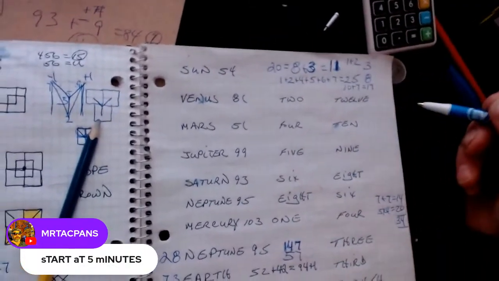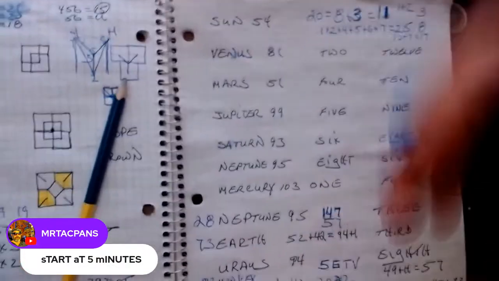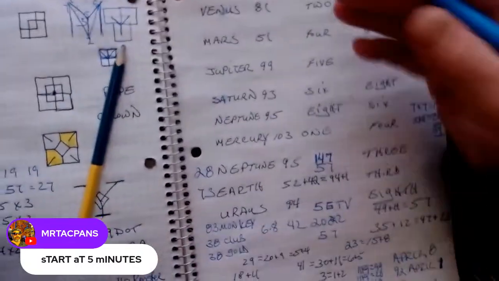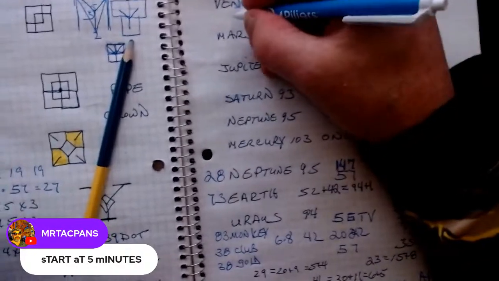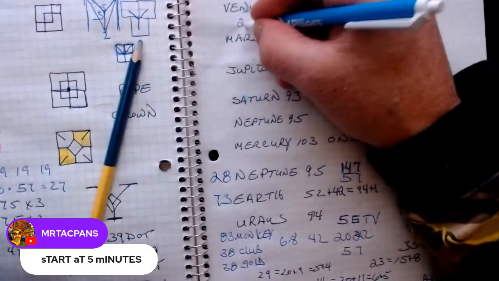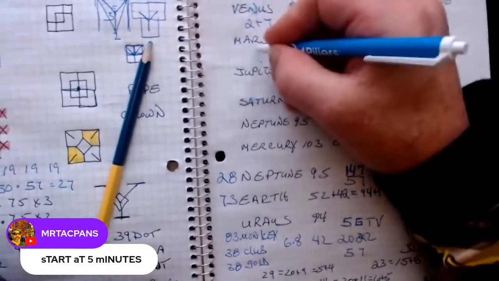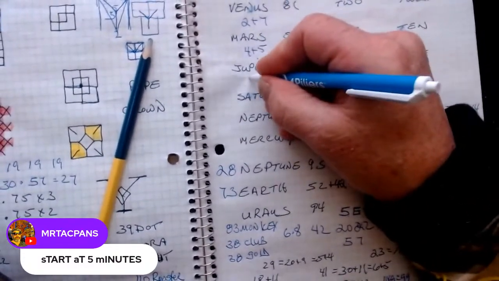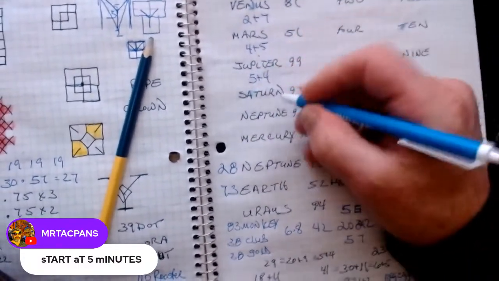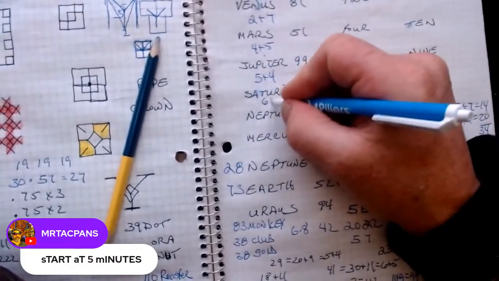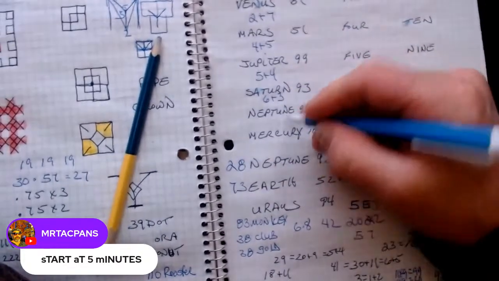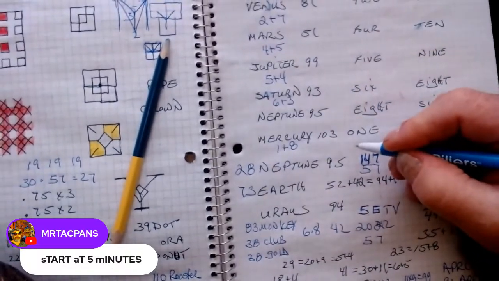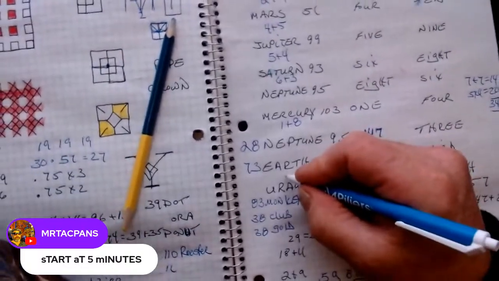So when we get these coming up here, we're now going to look for the void in these planets. I'm going to show you what I mean. Venus, okay, is going to be 2 and 7. Mars is going to be 4 and 5. Jupiter is going to be 5 and 4. Saturn is going to be 6 and 3. We're not going to use Neptune. Mercury is going to be 1 and 8. Do we get them all now? Uranus is going to be 7 and 2.